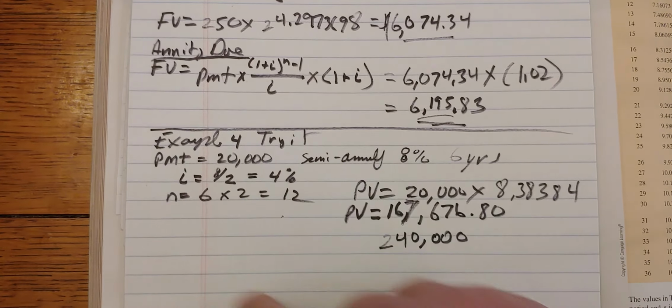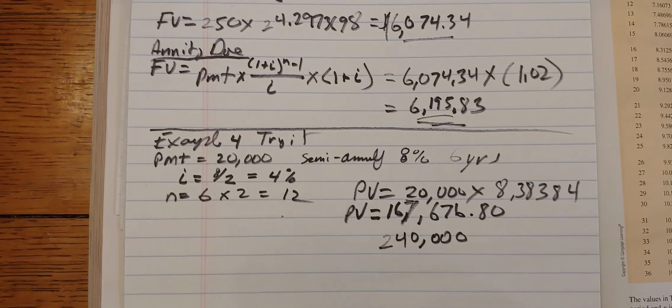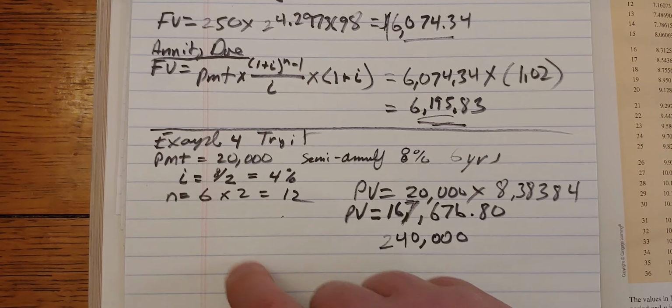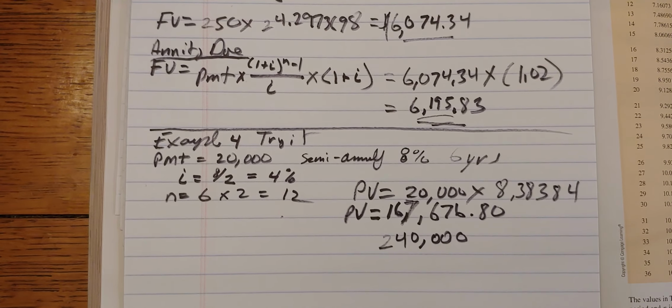So in business, sometimes you have to think this way: what amount do I have to put away now, even if I do it in payments? And that's what the annuity is. What annuity do I have to set up now, my present value, so that when I make payments out of it, I end up at 0.